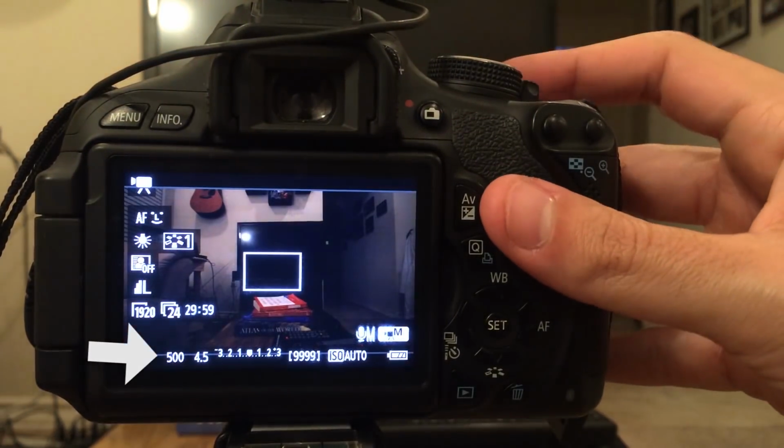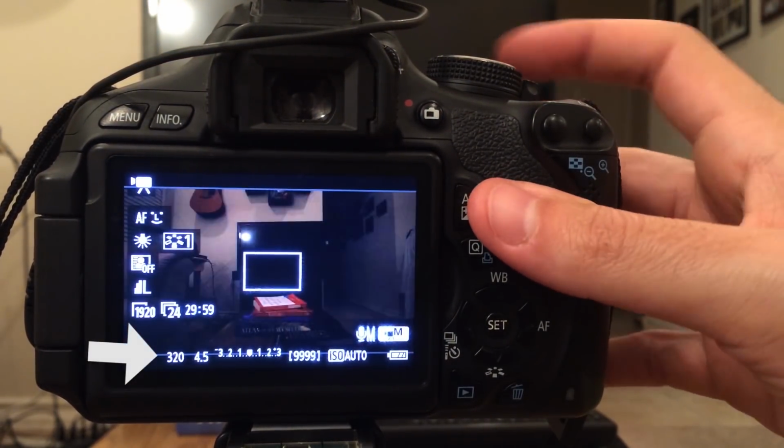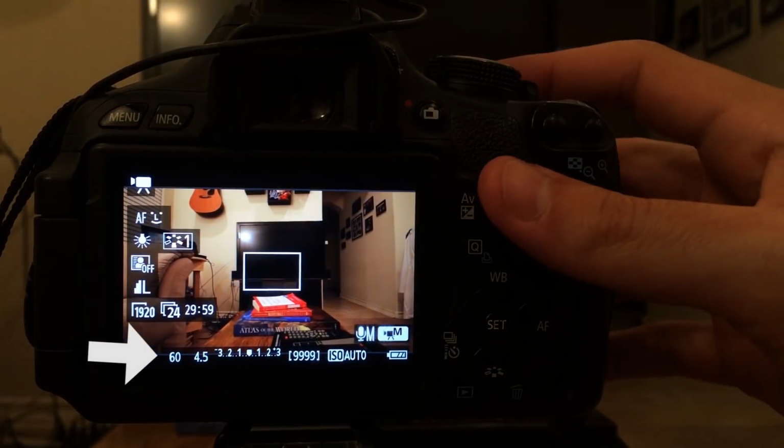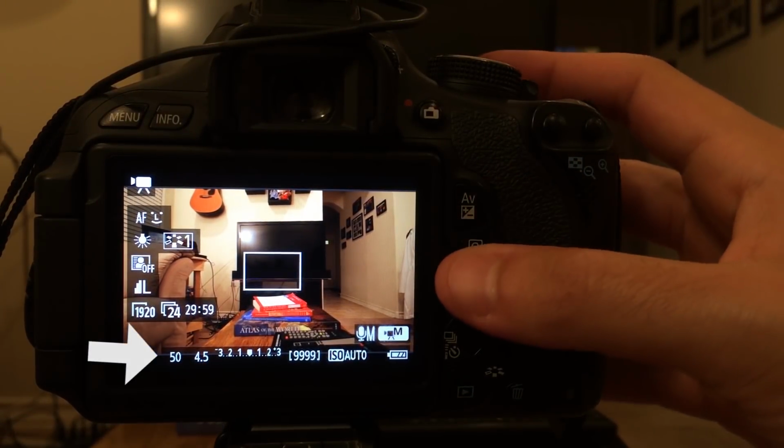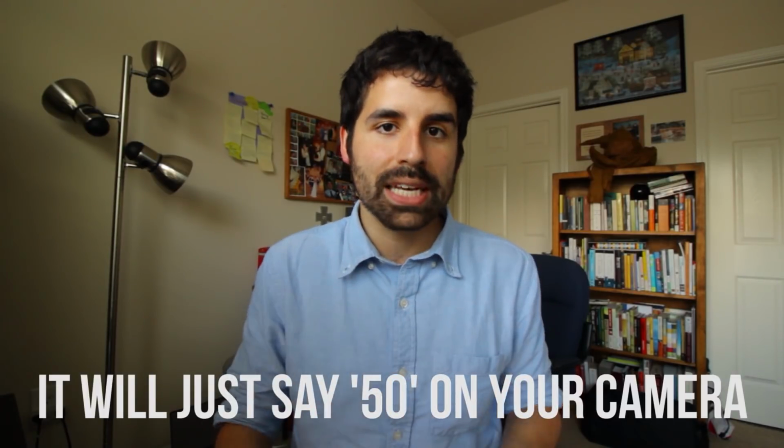So general rule of thumb, have your shutter speed twice as much as your frame rate. If your frame rate's 24 frames per second, your shutter speed is 48. Most cameras don't have 48, so you have to just go with what's closest. So I try to keep my shutter speed whenever I'm filming at 1/50th of a second.